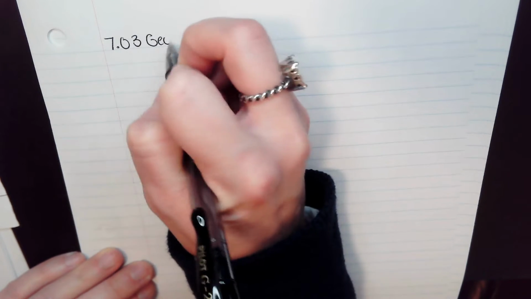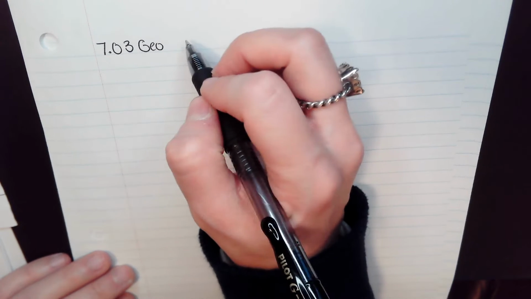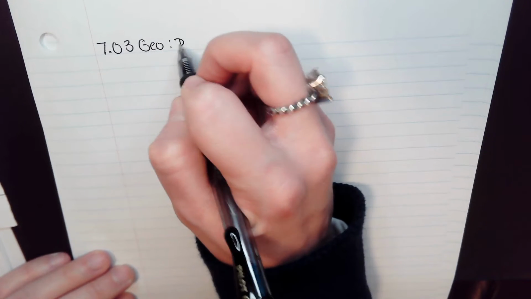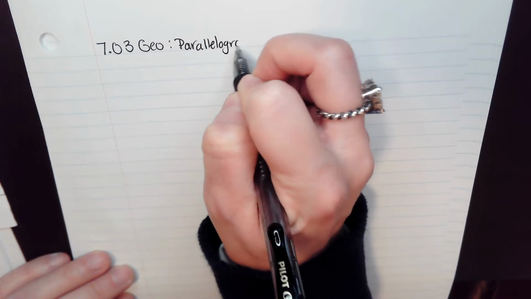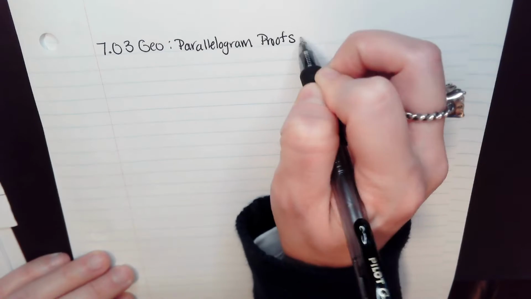We are on 7.03 geometry today, and I know you guys are going to be excited, but we are talking about parallelogram proofs. And the crowd goes wild. So happy to be doing some proofs, as I'm sure you are too.